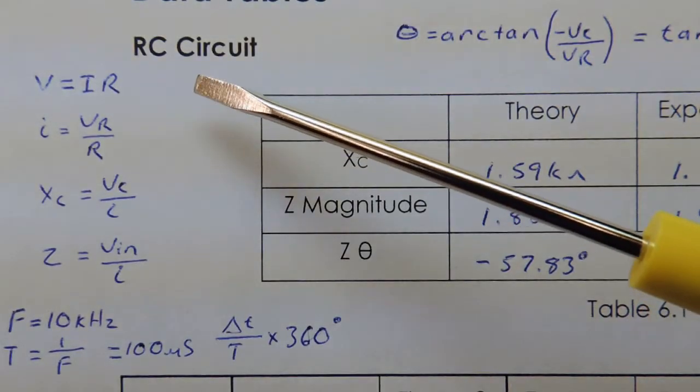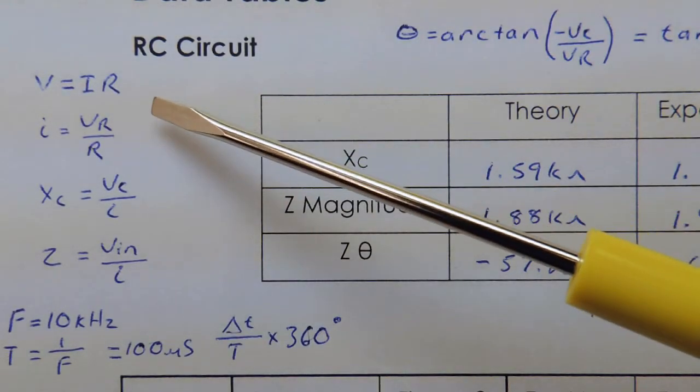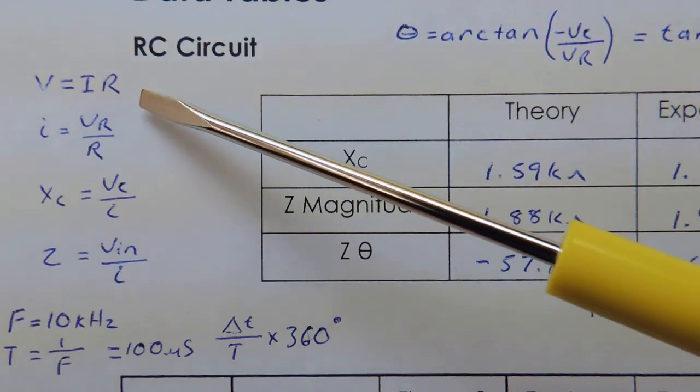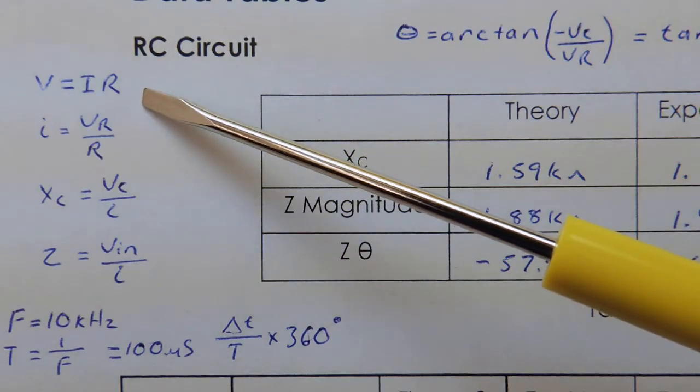So for the RC circuit, we're going to use Ohm's law, and I just want to remind you that it is V equals IR.